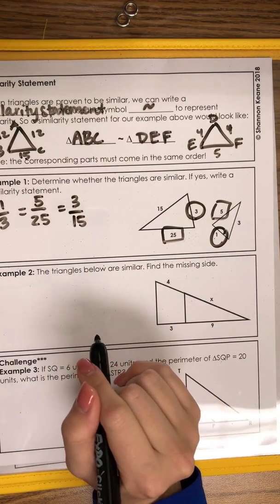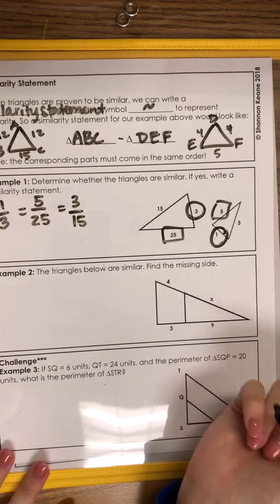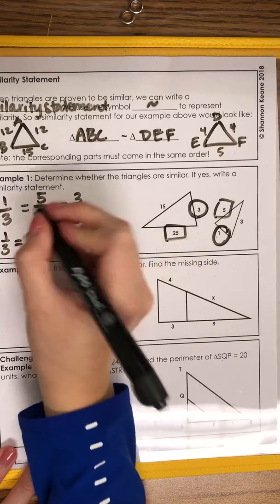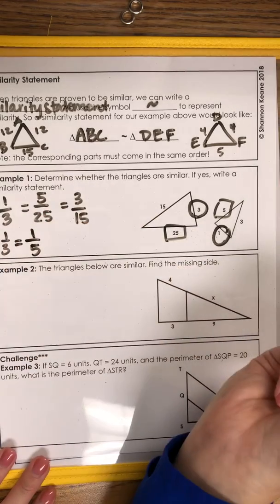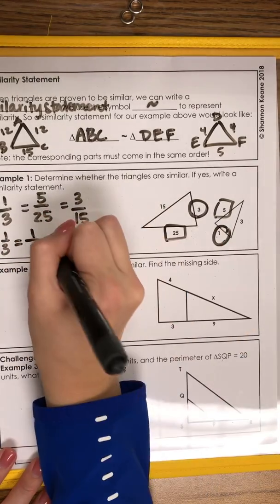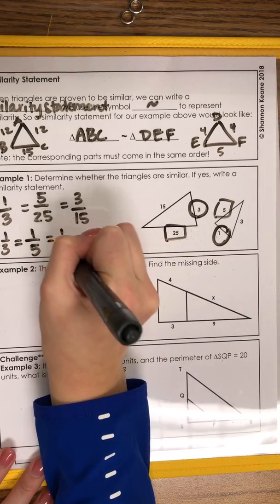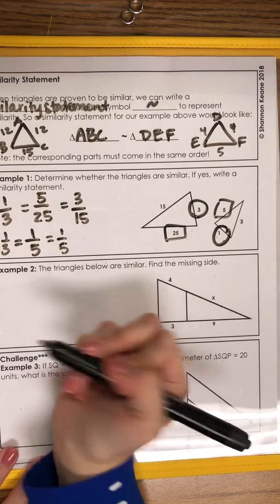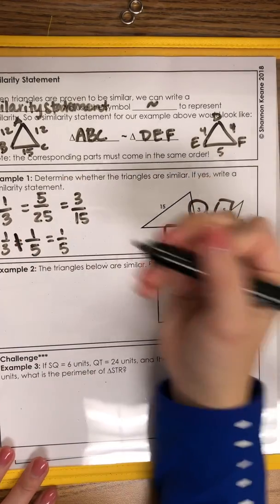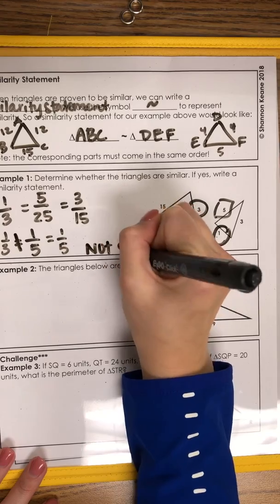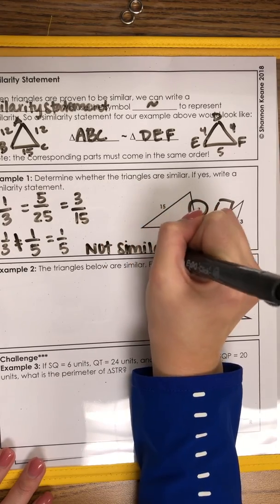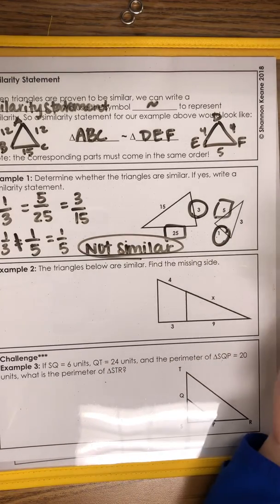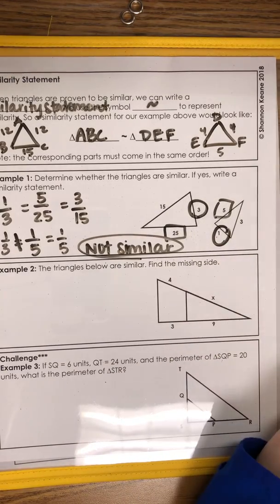Now, do all of these ratios simplify to the same fraction? 1/3 simplifies to itself, 5 over 25 simplifies to 1/5, and 3 over 15 simplifies to 1/5. So 1/3 equals 1/5 equals 1/5. That's not true. These are not equal to each other, so it is not similar. So these two triangles are not similar because not all of the sides are proportional.